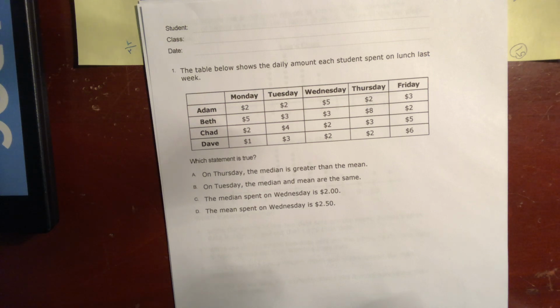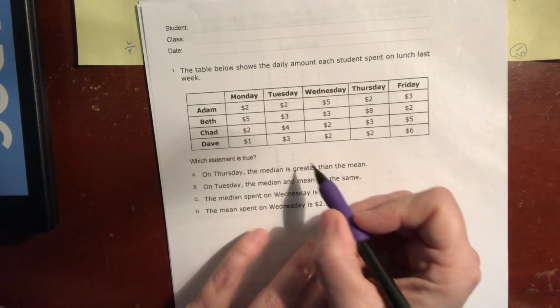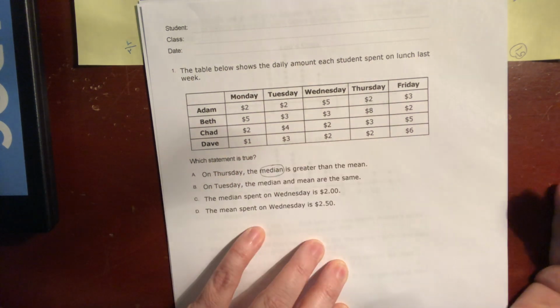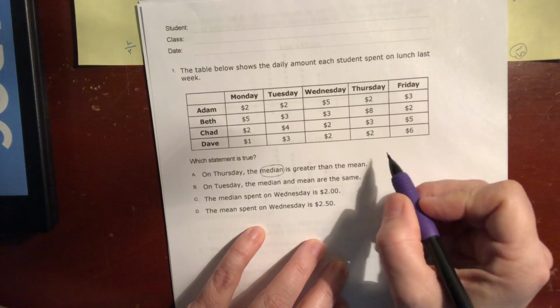Which statement is true? A, on Thursday, the median is greater than the mean. B, on Tuesday, the median and the mean are the same. C, the median spent on Wednesday is $2, and D, the mean spent on Wednesday is $2.50. All right, so mean, well, let's do median first. When you put them all in order, the number in the middle, or the average of the two numbers in the middle. So let's look at Thursday.